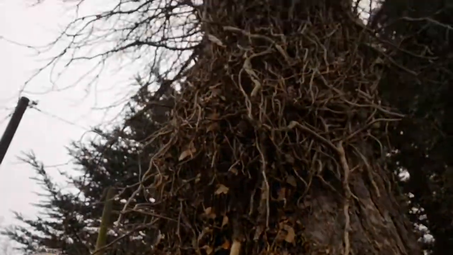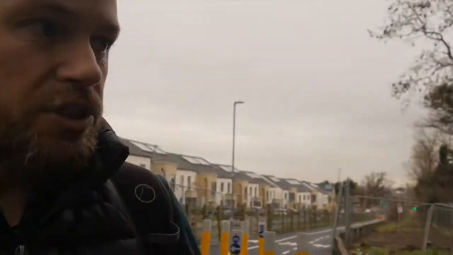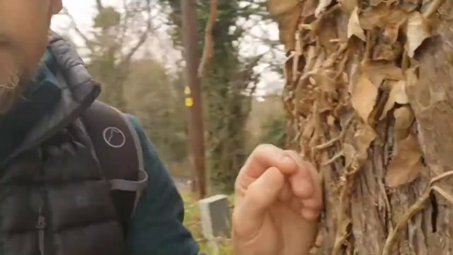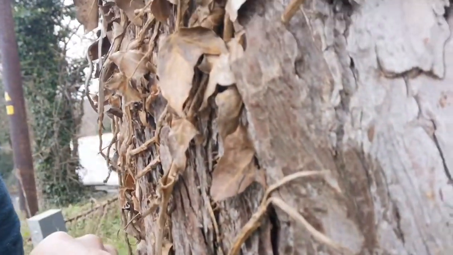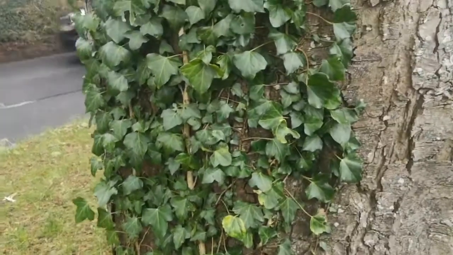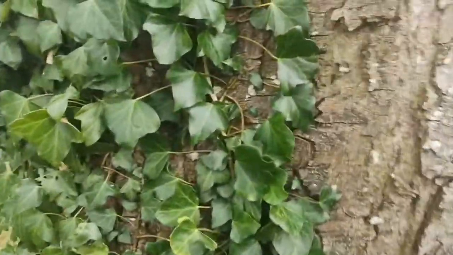Now, on cue, I've just reached this lovely tree. So if I have a look at this tree here, what we're going to see is we have a lot of ivy on it. Now this one's dead, so I can nip up a bit to the next tree, which you can see just ahead of me here, and we'll have a closer look at it. Okay, so here we are, a little bit of a closer look at our next tree.